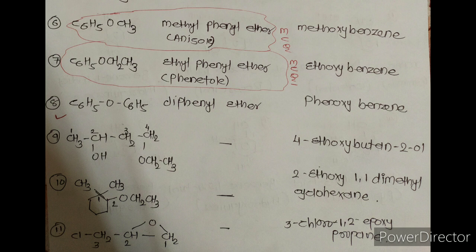If we are talking about its IUPAC name, then OCH3 means methoxy, and C6H5 means benzene. So its IUPAC name is methoxybenzene. Seventh compound.